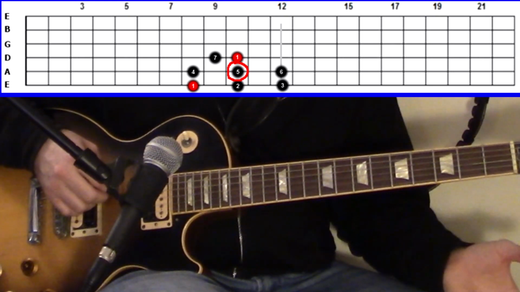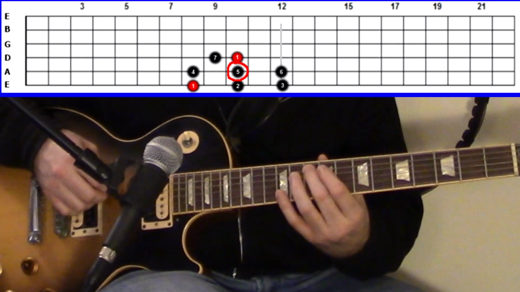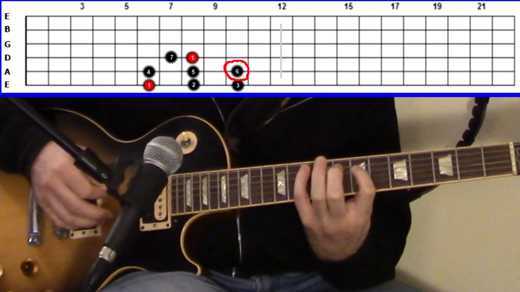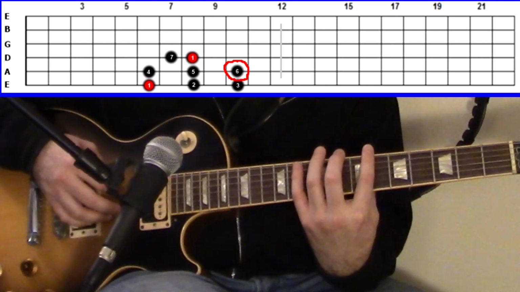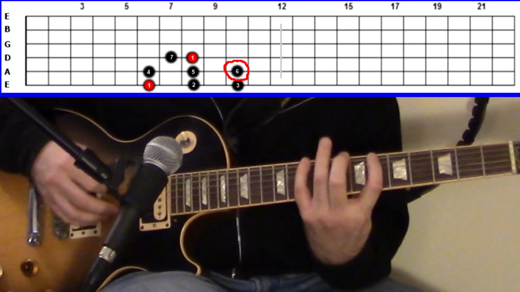So then we have G Aeolian. So if my G is here, and I want to make that my 6th note of something, so B flat, that's coming from the B flat scale. G Aeolian comes from the B flat major scale.